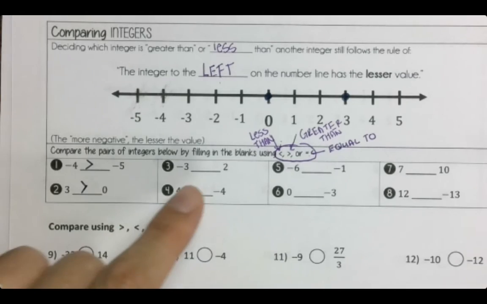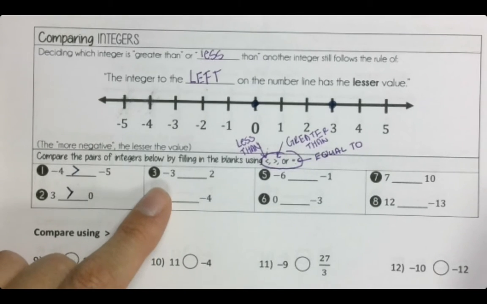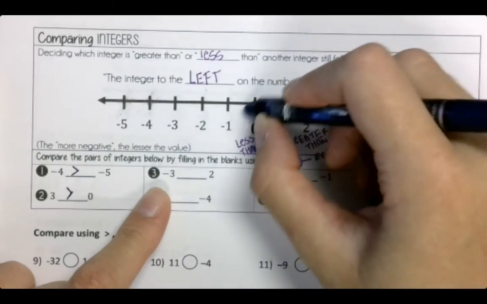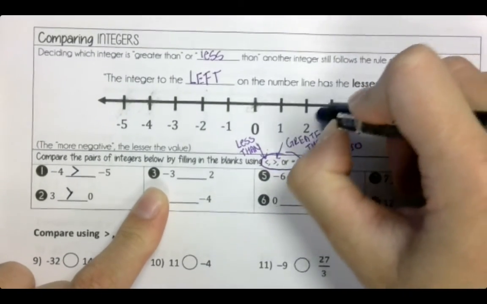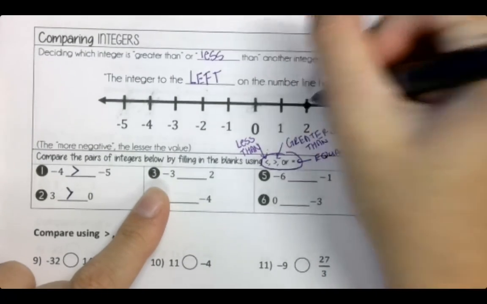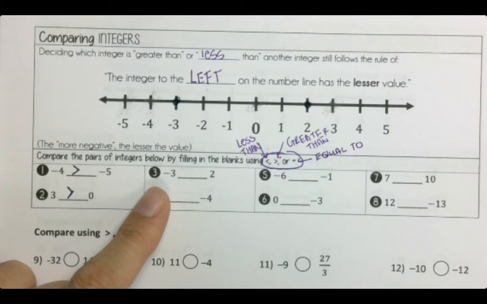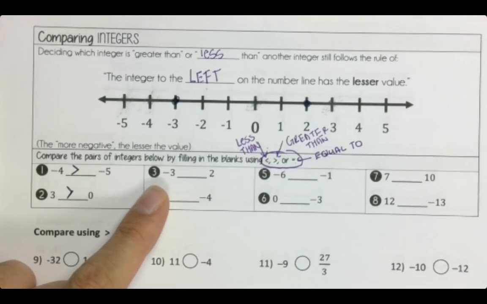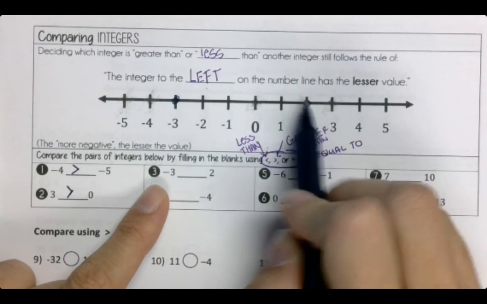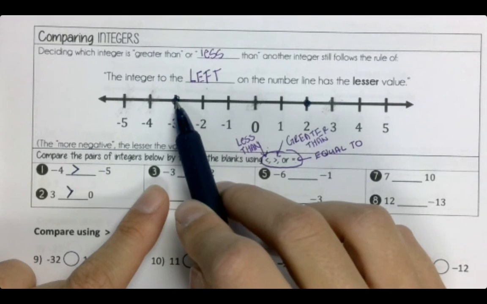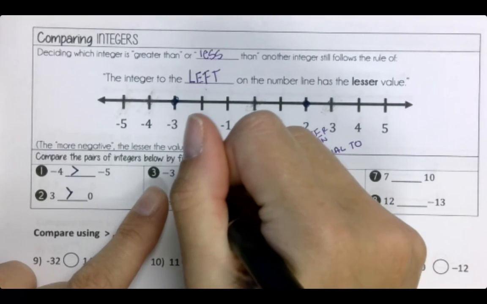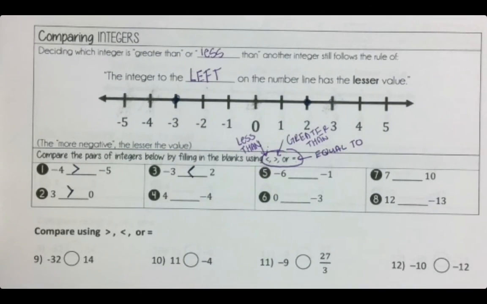All right. What about number 3? We are going to have +2 and -3. The great thing is, even if you don't have a number line, you can create one, right? Or you'll get better and better at it, and you'll just be able to do it yourself. So here's the number 2. Here's the -3. The -3 is to the left, which means it's smaller. So the alligator mouth is going to open up to the 2.